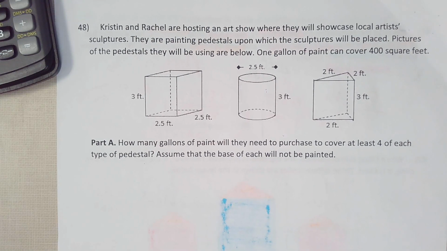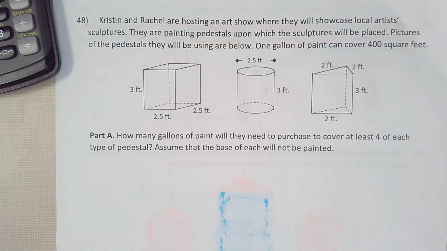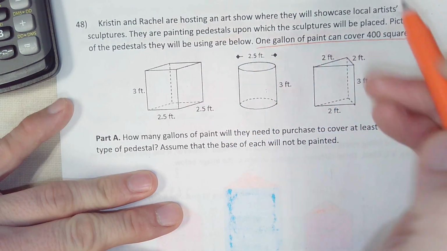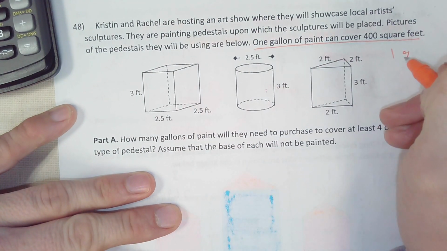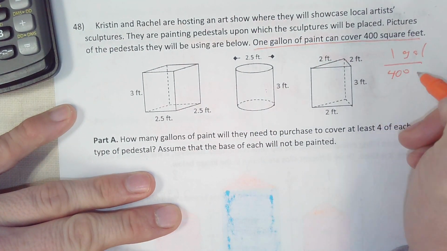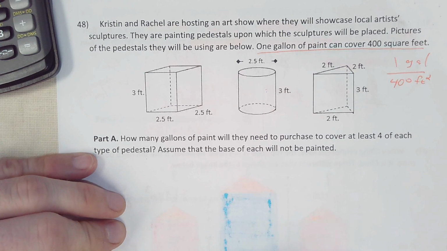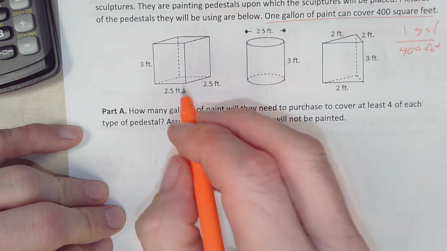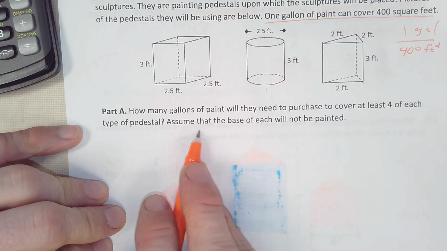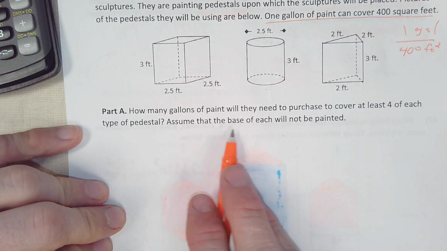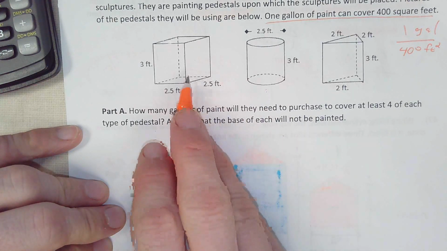All right. We're going to be doing some stuff with surface area here. So we're painting some pedestals. These are the 3 pedestals. And we know that 1 gallon of paint covers 400 square feet. That is going to be universal for all these 3 things. Okay, so how many gallons will they need to cover at least 4 of each type of pedestal? So we have 4 of each of these.